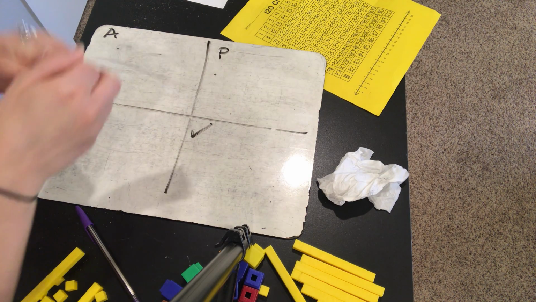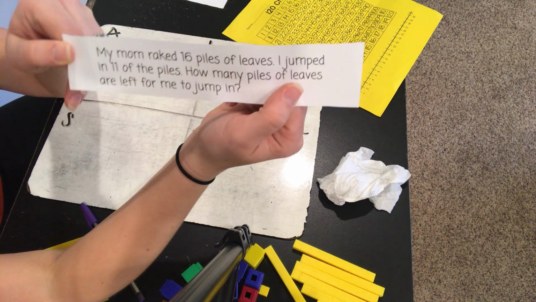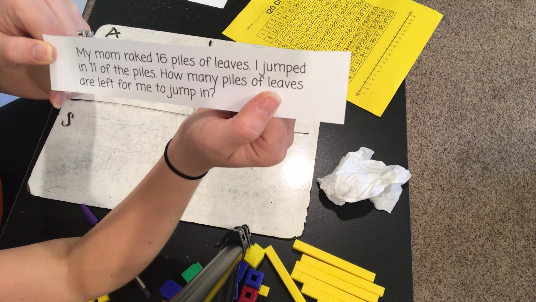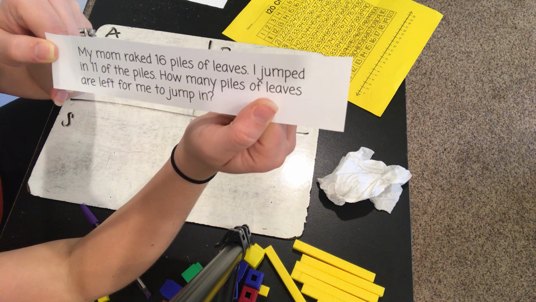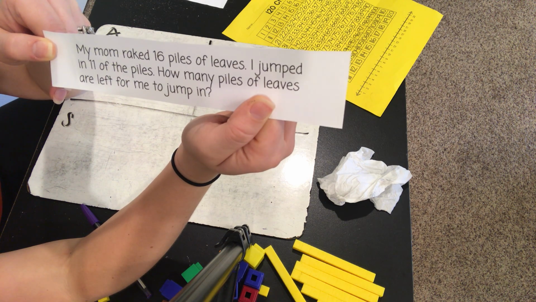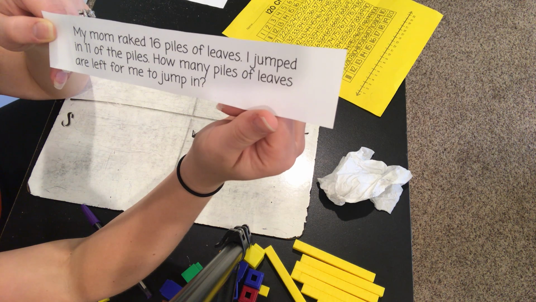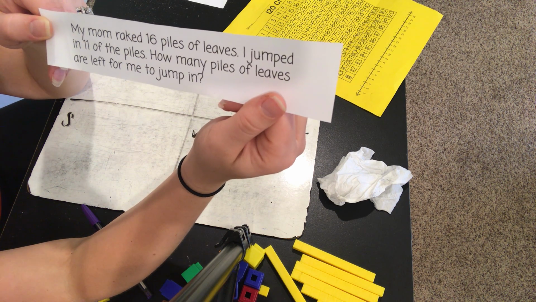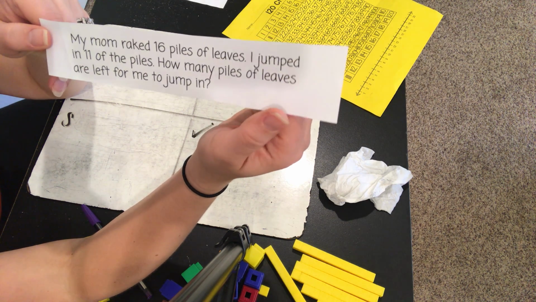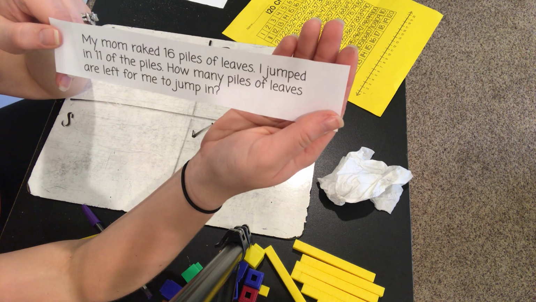All right, here's the next one. My mom raked 16 piles of leaves. I jumped in 11 of the piles. How many piles of leaves are left for me to jump in? Sounds like fun. Okay, listen again and see if you can hear what question we need to answer.